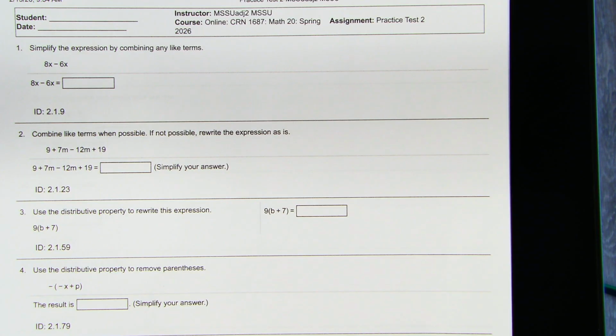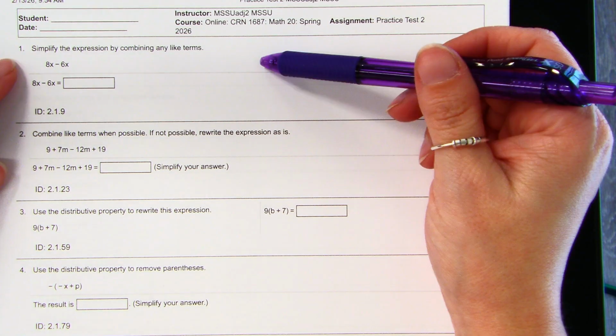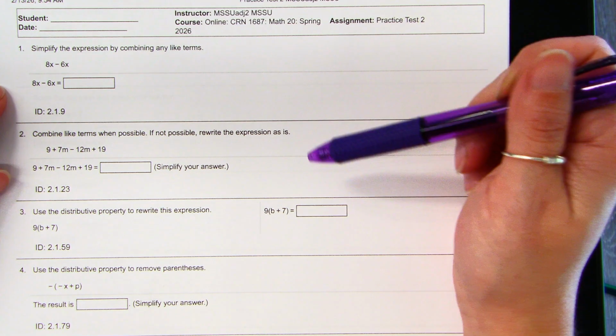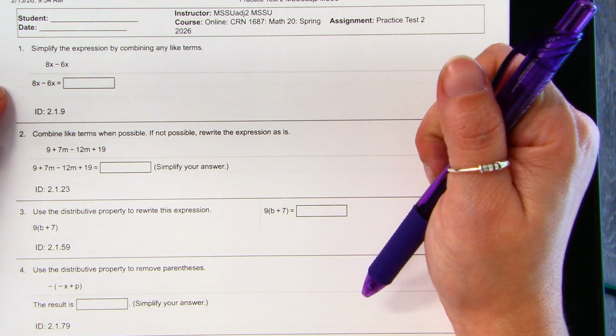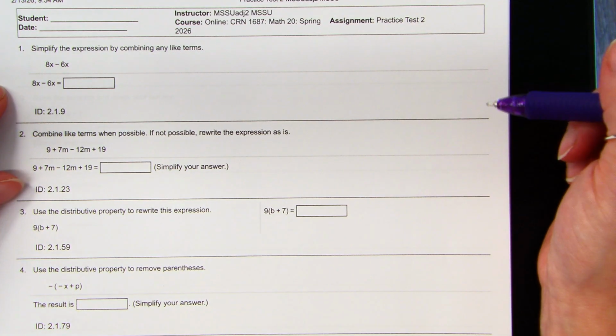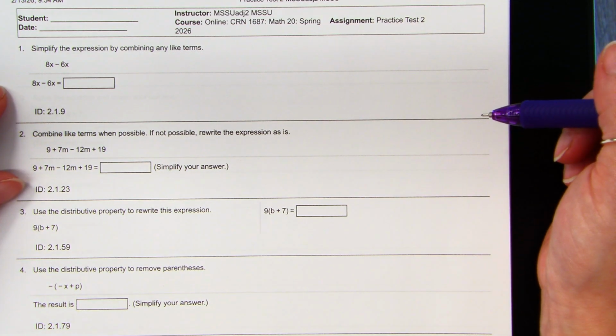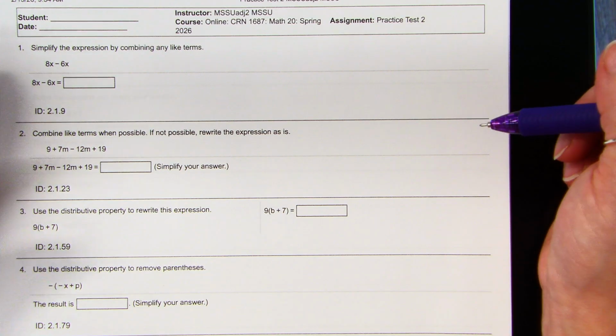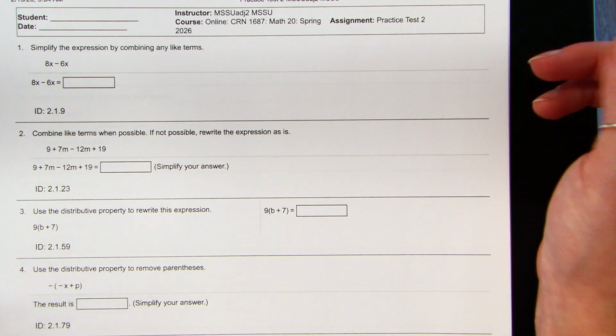So what we're going to do is I'm just going to work through all of the problems and put the answers in. And that way you have a live lecture of sorts to watch and go back through. If you get stuck on a certain problem, you can skip ahead to that problem, watch me work it, and hopefully that will help you.